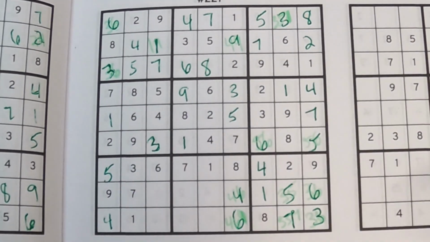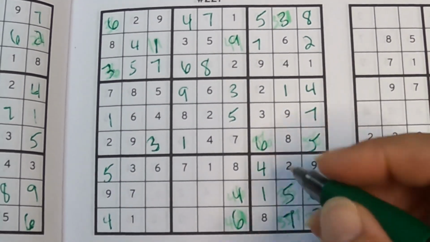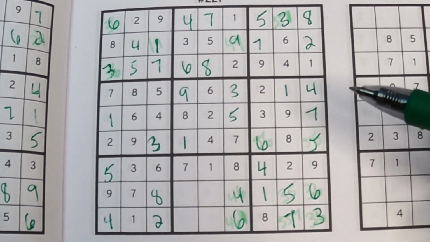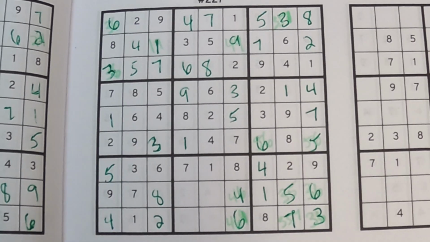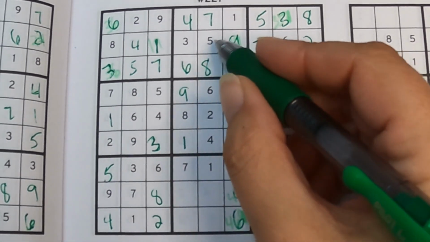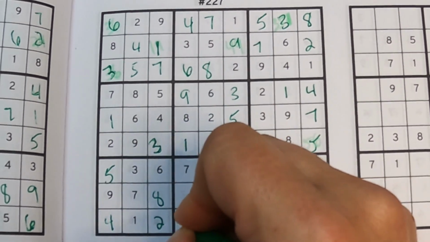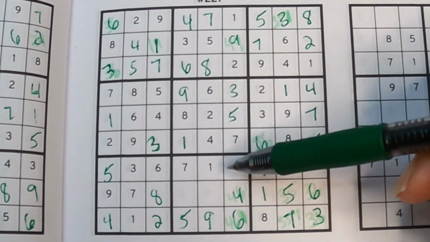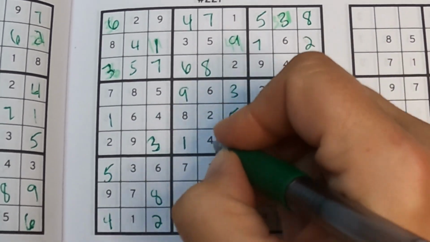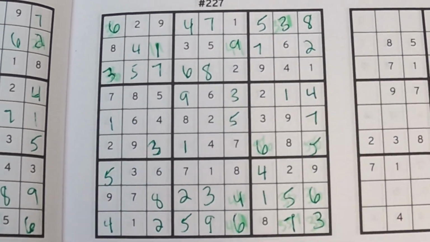For this box now, we're missing 2 and 8. We've got an 8 here, so 2, 8. For this bottom row now, we're missing 5 and 9. We've got a 5 here, so 9, 5. And for this box now, we're missing 2 and 3. We've got a 2 here, so 3 and 2.